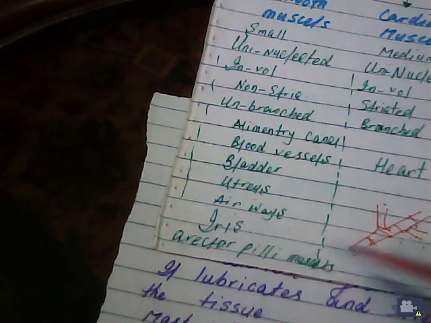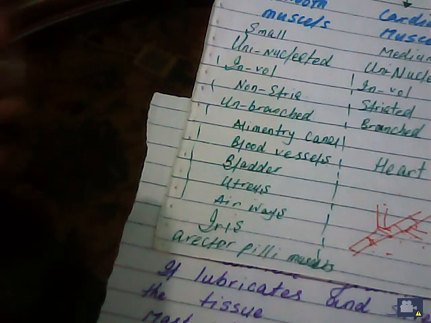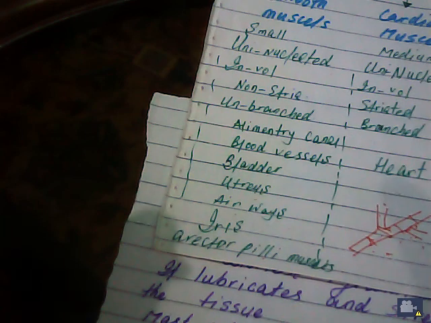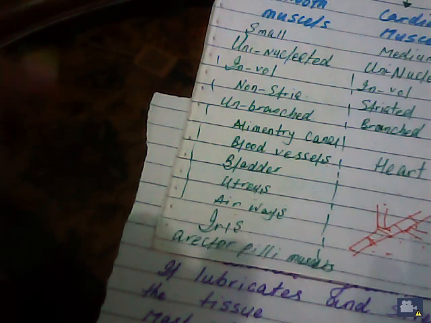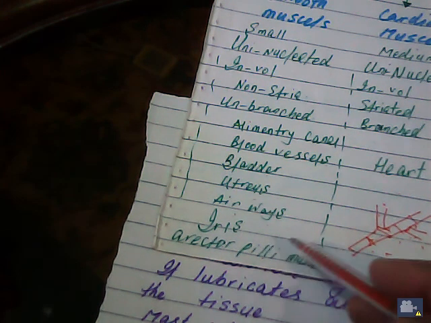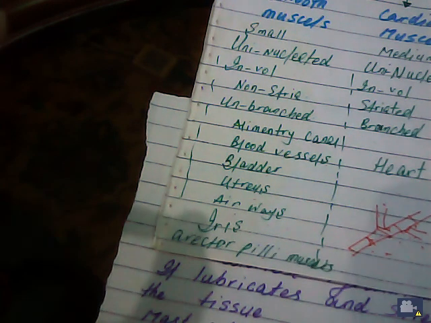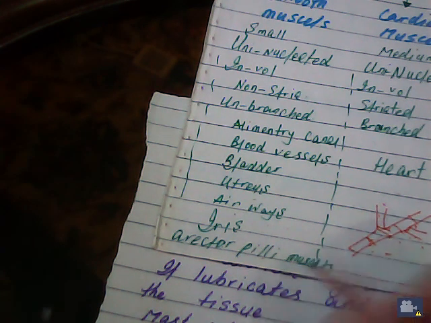Arrector pili muscles. What is their function? When somebody is cold or angry or anxious for some reason, the hair on the skin erects, stands up. This is due to the arrector pili muscles.